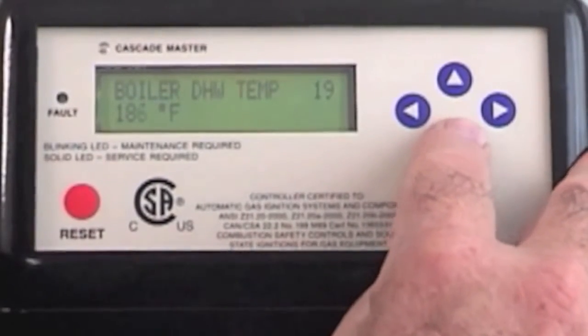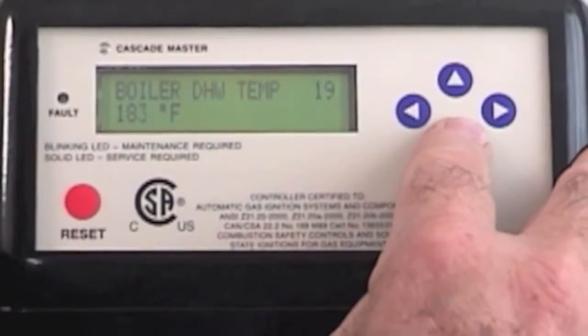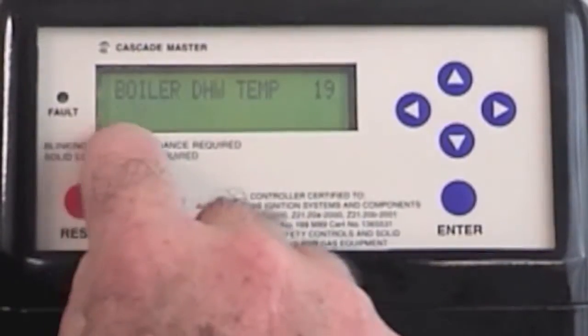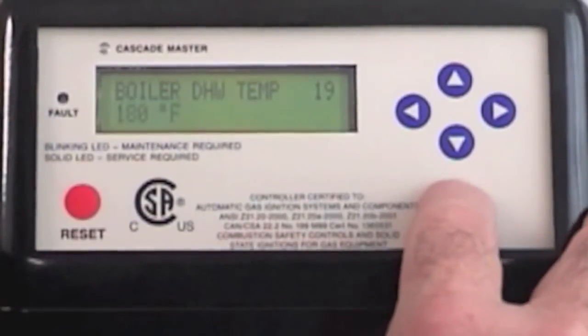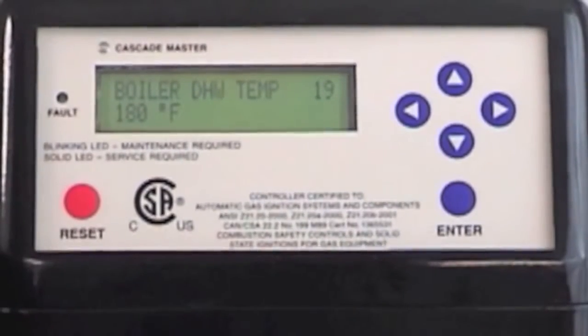I'm pressing the minus button or the lower button. I now have 180. I hit enter. Now that was the temperature of the water going to the coil in the bottom of the indirect, not the temperature of the water in the indirect.